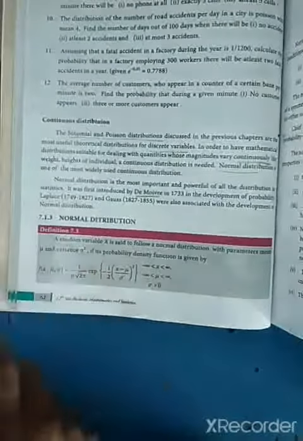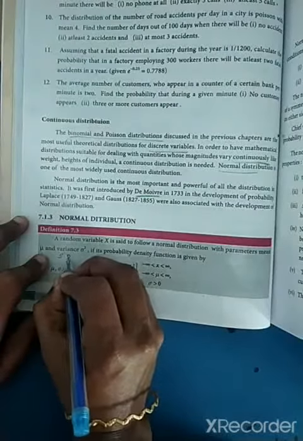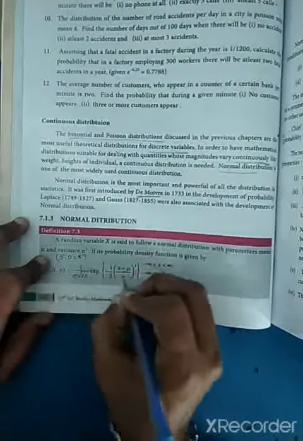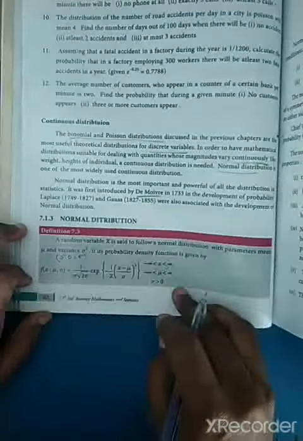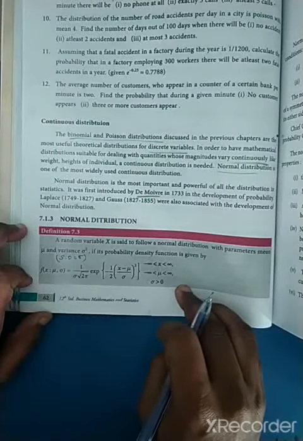Here itself you can mark, if the variance is sigma squared, you can say the standard deviation is equal to sigma in the bracket, so that when you are defining it, all the three things come in the picture. Now with this we will discuss the curve.